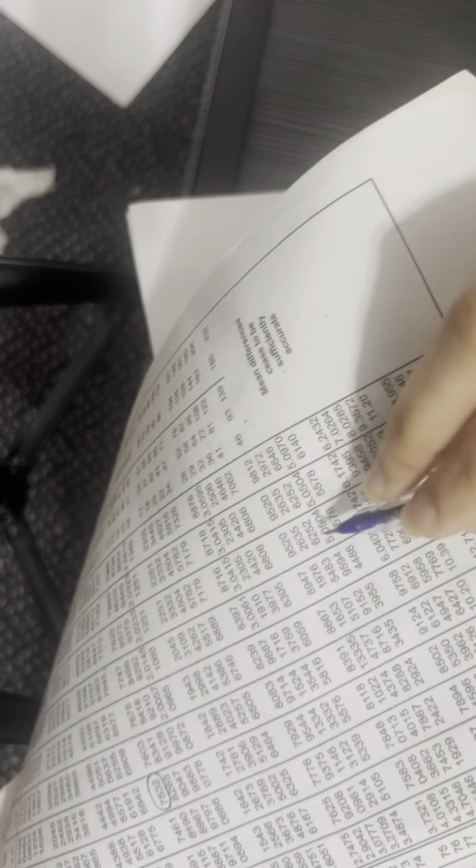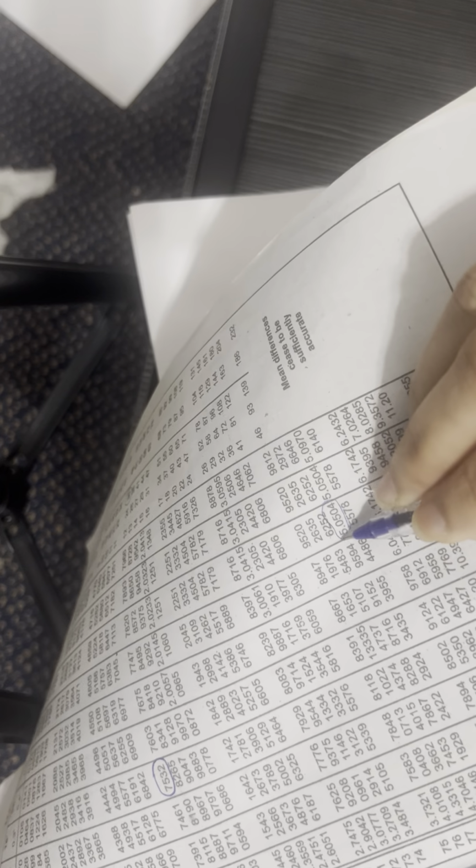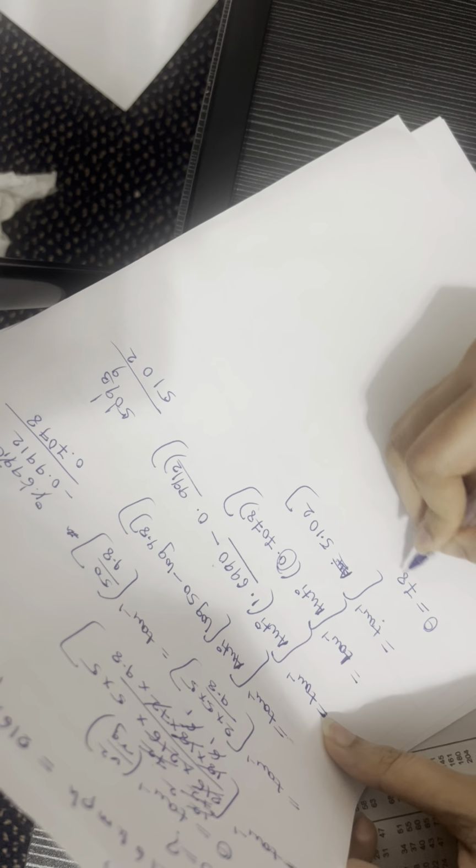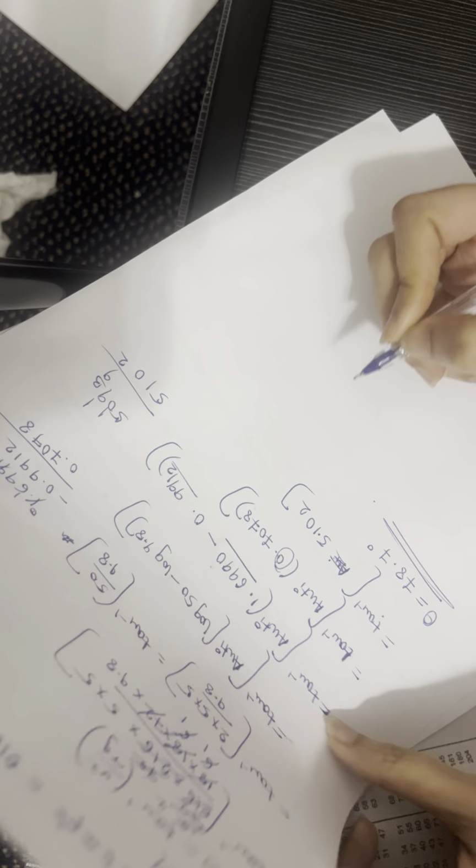So let's look where that number is. It is here. Let me highlight that. That comes in the row of 78, and when I look in the column, it is 0.7. So here is your angle theta, that is 78.7 degree.